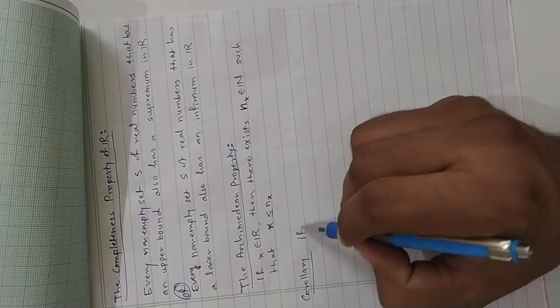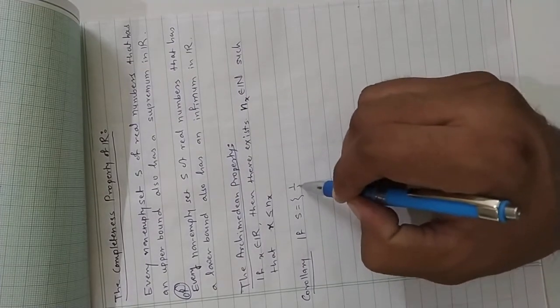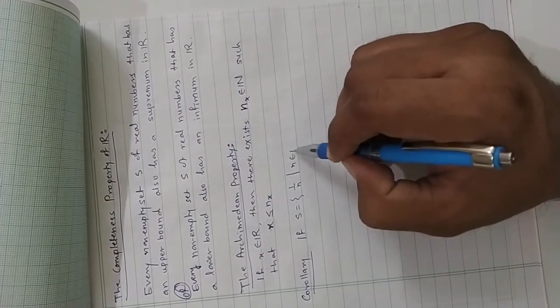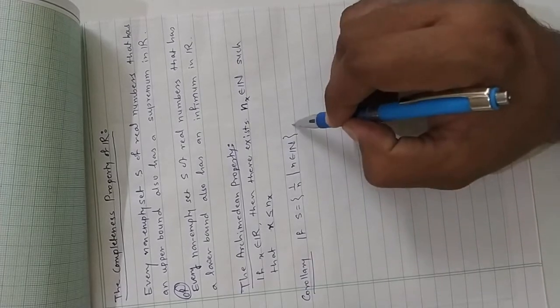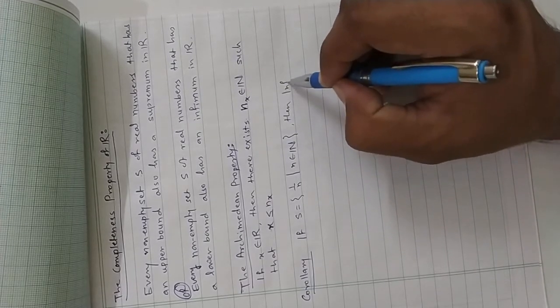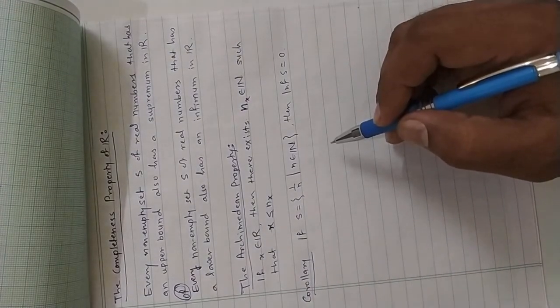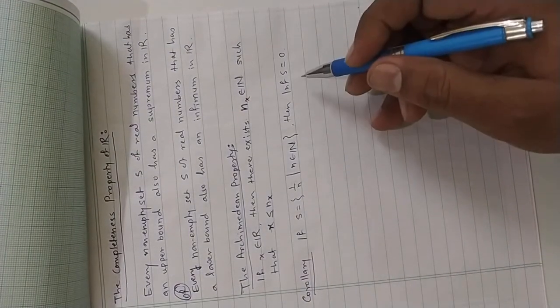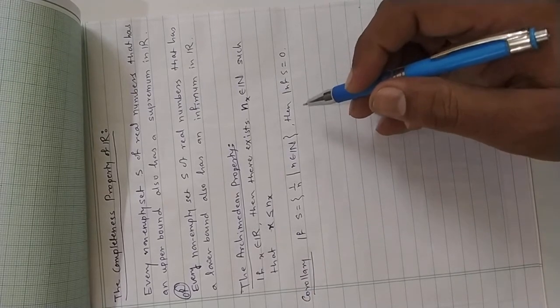The next one is a corollary. If S is the set of 1 by n, such that n is a natural number, then the infimum of S is 0. There is no need to give a proof, because we have seen this as an example.